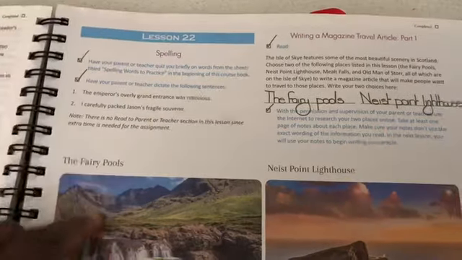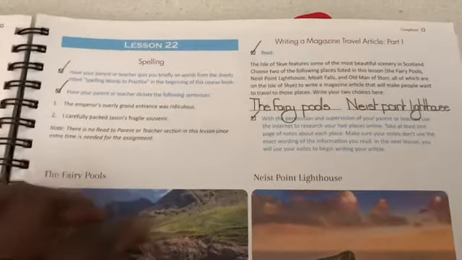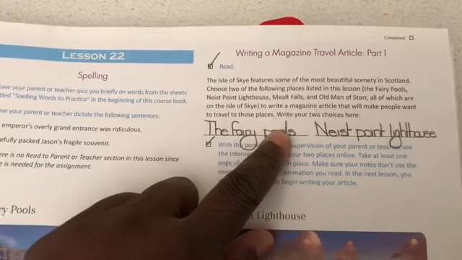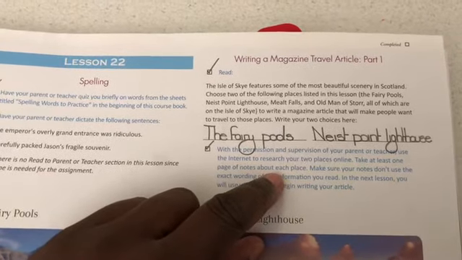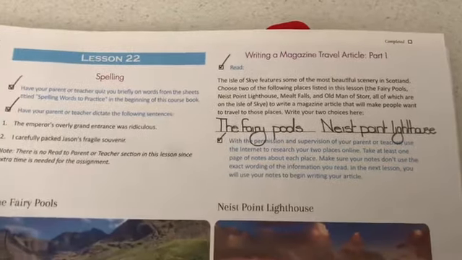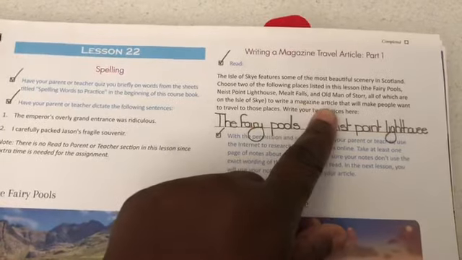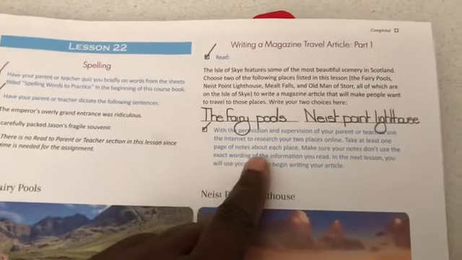So in lesson 22, he had to do the spelling, and then he has his first writing assignment, which is writing a magazine travel article. And then they have it broken out in parts. So this is part 1. So you can see it here.